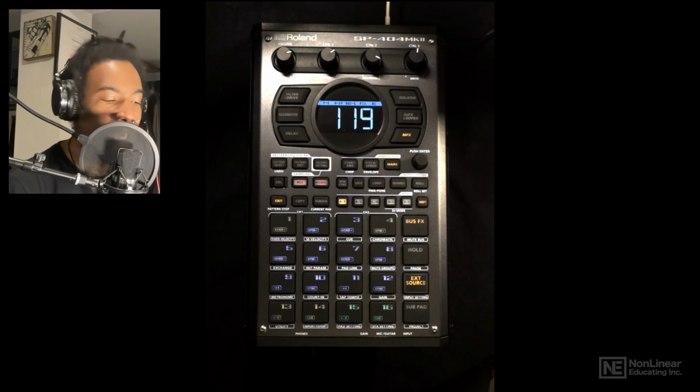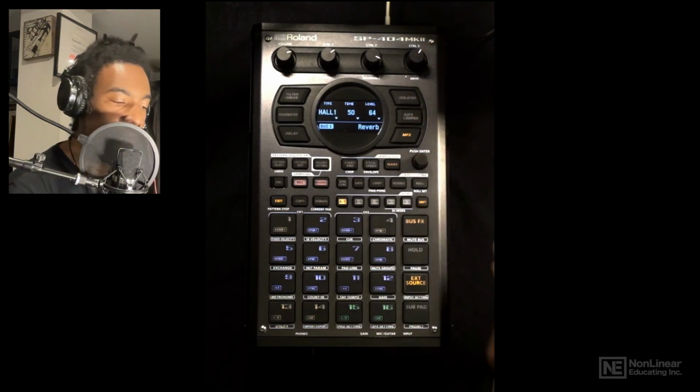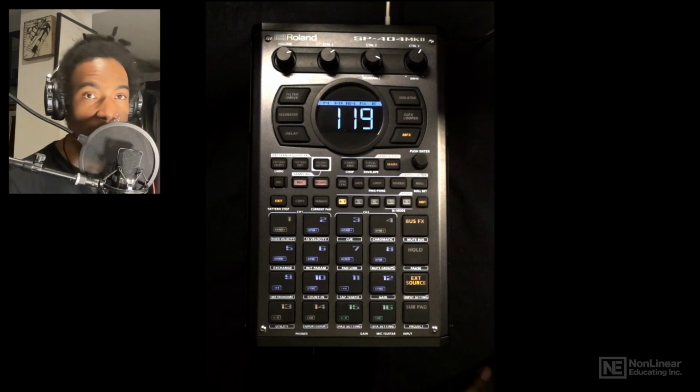And not only can you do that, but you can control all 4 effects buses and all the available effects parameters, which is up to 6, because remember, a lot of these effects will have a secondary page of parameters you can access. You can control all of it via MIDI.